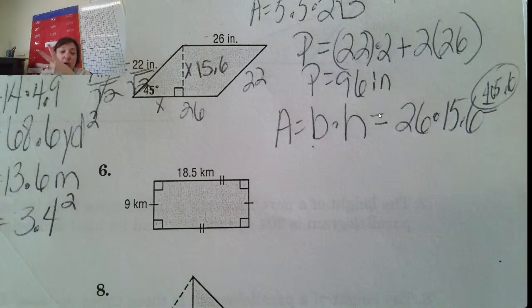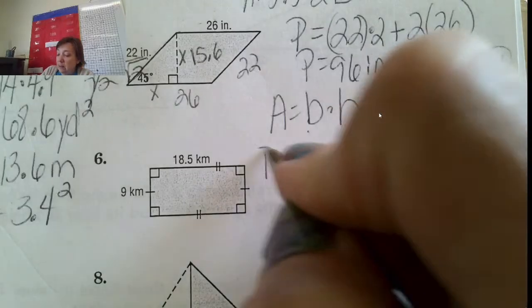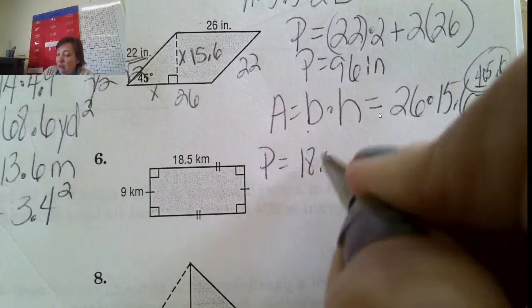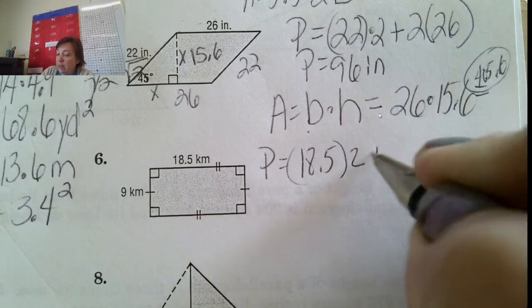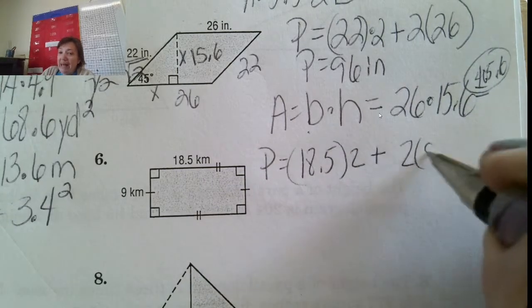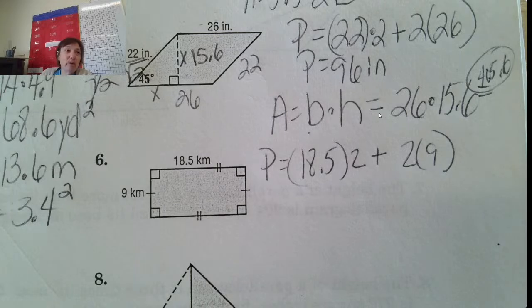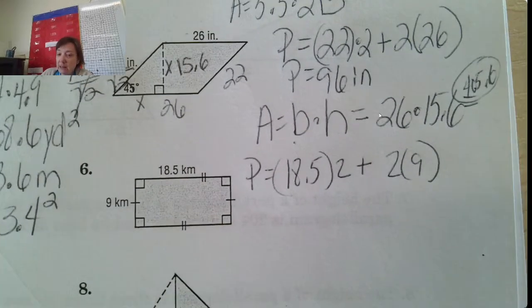Yeah, so we know all the sides. Perimeter is going to be 18.5 times 2 plus 2 times 9. I don't know why I've also went to writing that first one backwards. I'm just crazy, I guess.